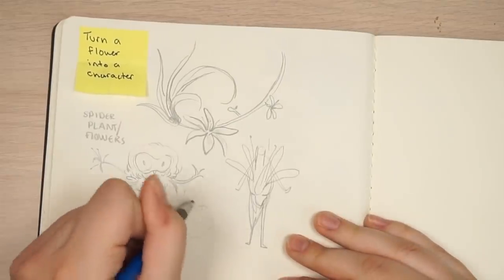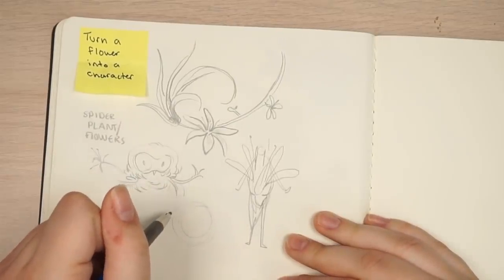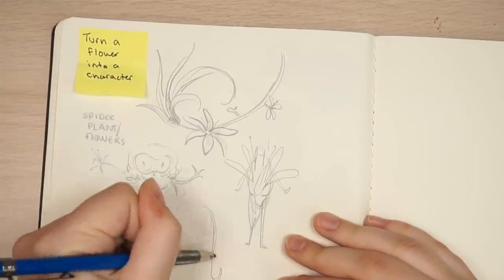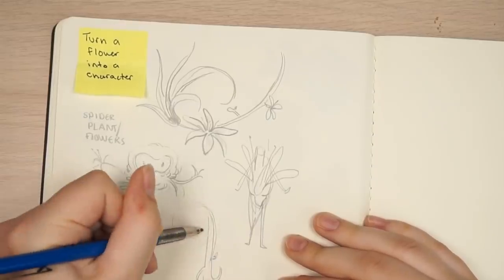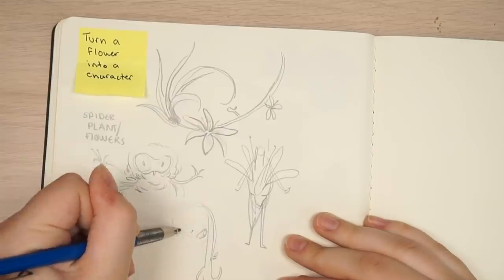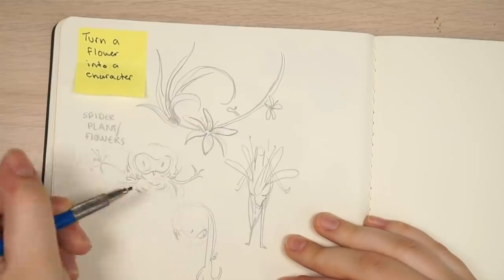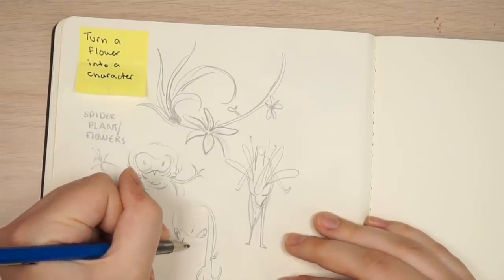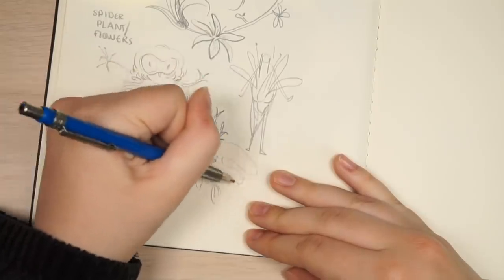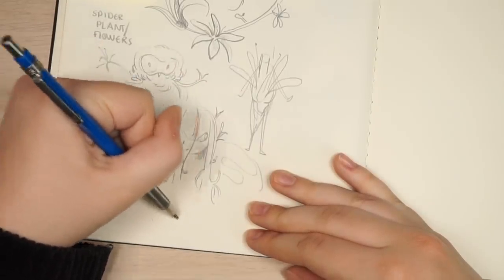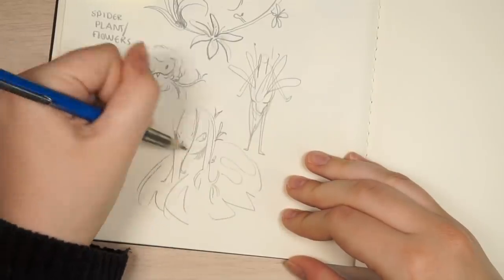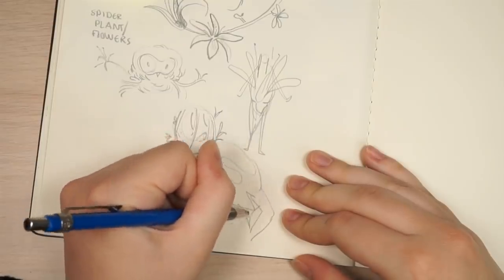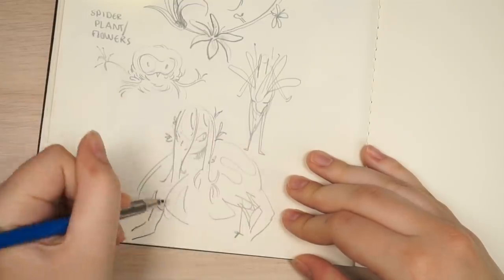Oh, it could be kind of funny, you know how Medusa has snakes for hair? Instead it could be spider plant hair. That is too far away. Maybe she could have spider webs on her because it's a spider plant. That'd be kind of a fun play on words, I guess.